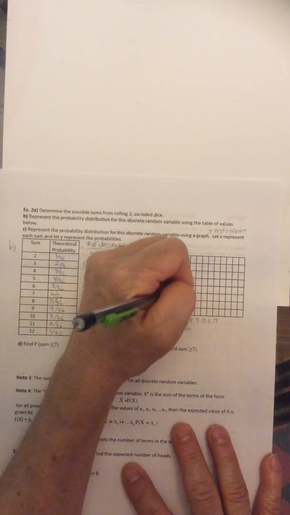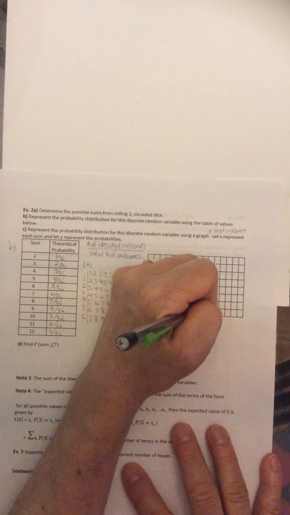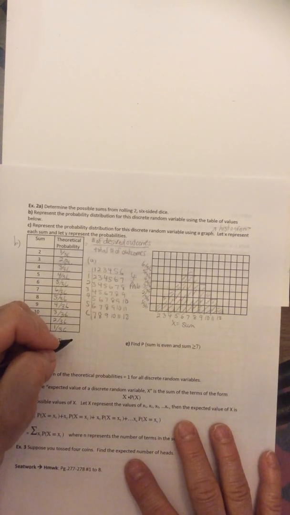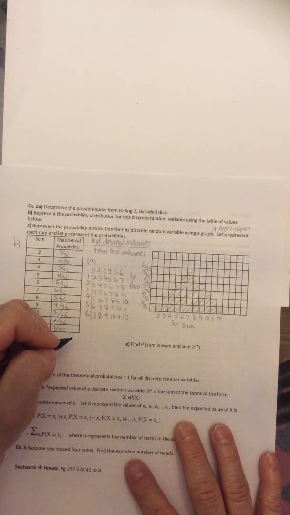8 was 5 out of 36. 9 was 4 out of 36. 10 was 3 out of 36. 11 was 2 out of 36. And 12 was 1 out of 36. Now, if you stop there in awe and go, oh my goodness, this looks like a normal curve, you would be correct. Yes, you would be.